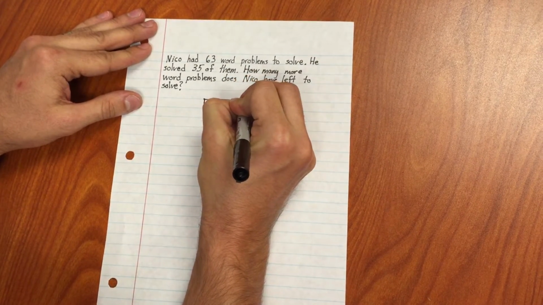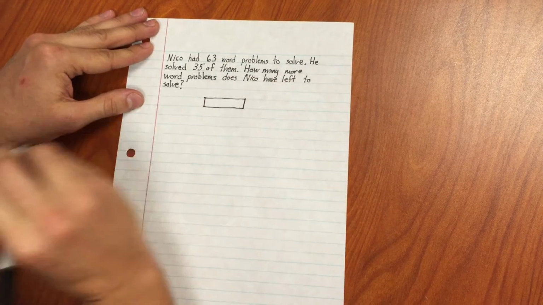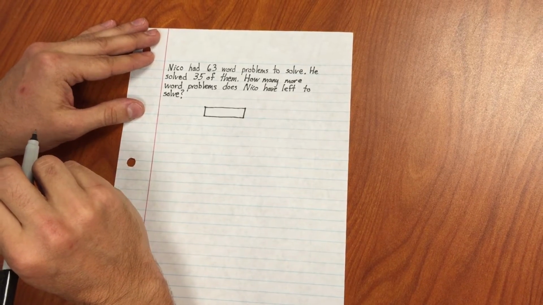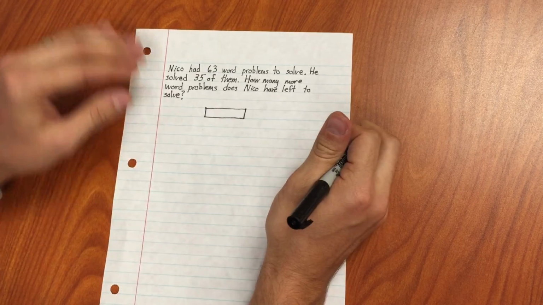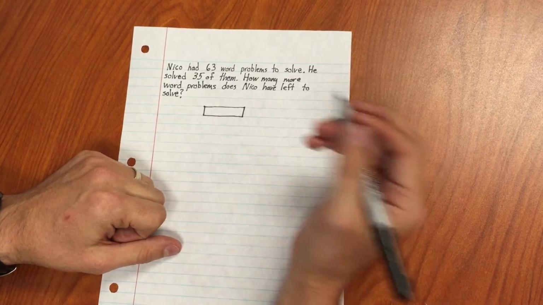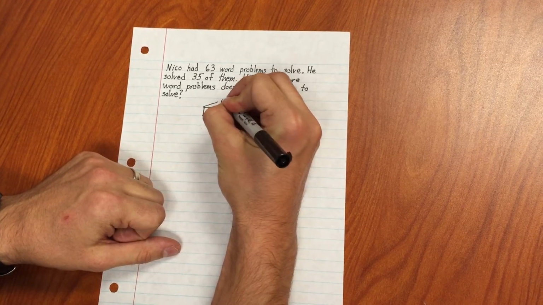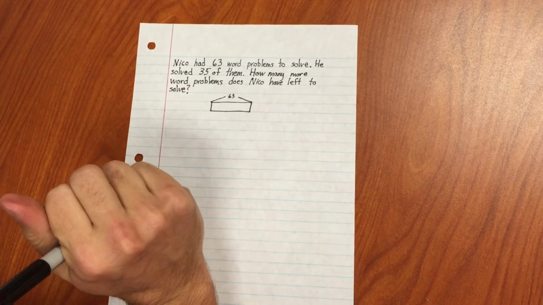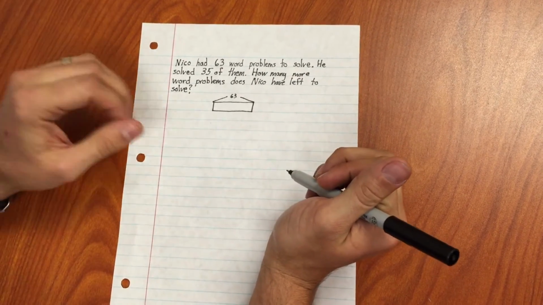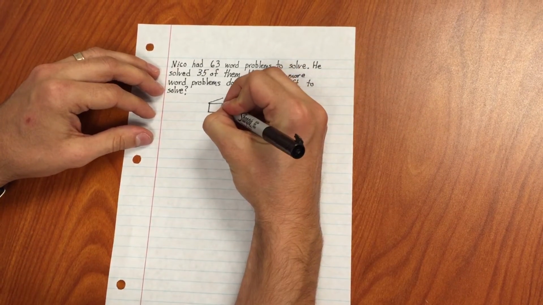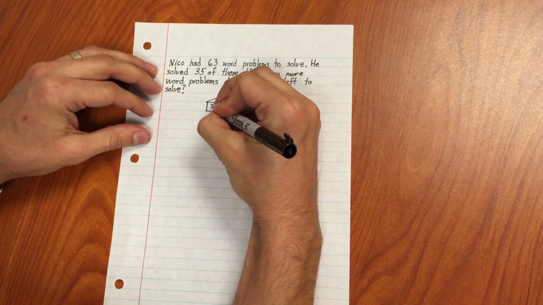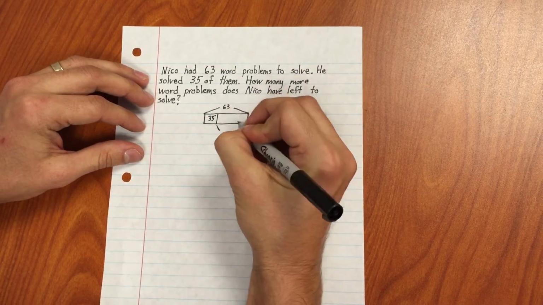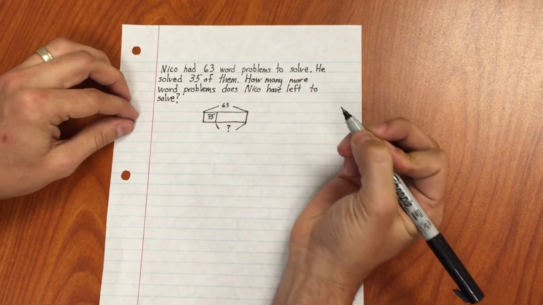So I'm still going to start by drawing my bar. Now it says Nico had 63 word problems to solve. He solved 35 of them. Now in this one, we know that there is a whole, and that whole number is 63, the amount of word problems Nico had to solve. Then it says he solved 35 of them. So this, in the part-whole model, would be represented as a part, 35. And then the leftover space in the bar is the other part that we are trying to find.